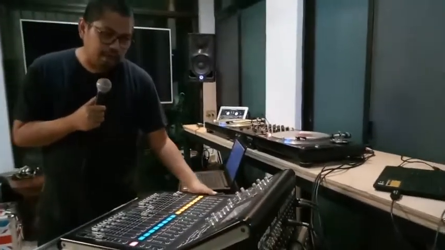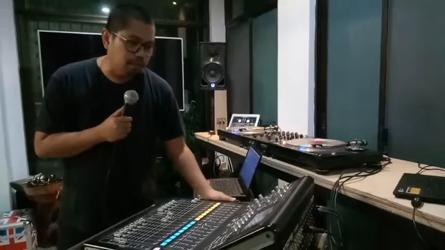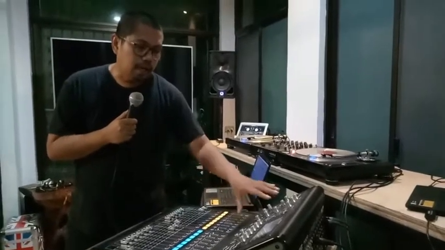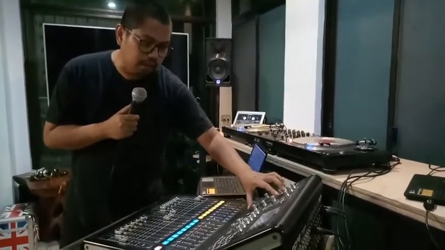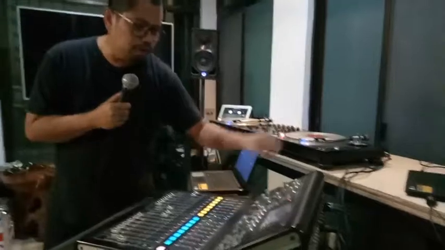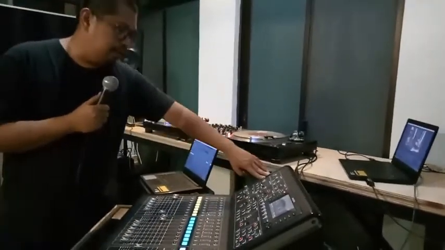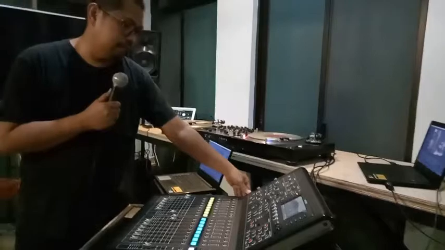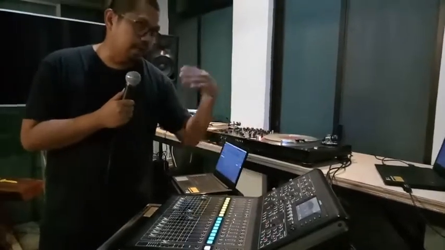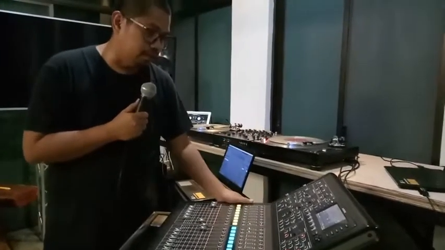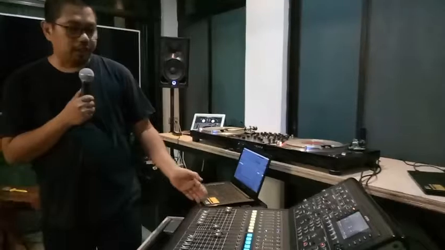With regards to the functionality, parehas lang sila. Inputs and outputs, yung mga control with the EQs, yung mga gate, dynamics, gain, input, parehas lang sila. Also, it has a Midas preamp, so medyo maganda yung tunog niya. Or maganda talaga yung tunog niya.